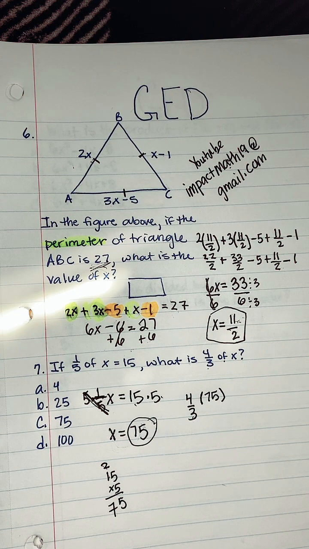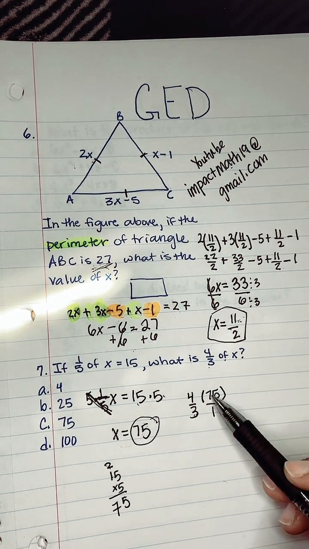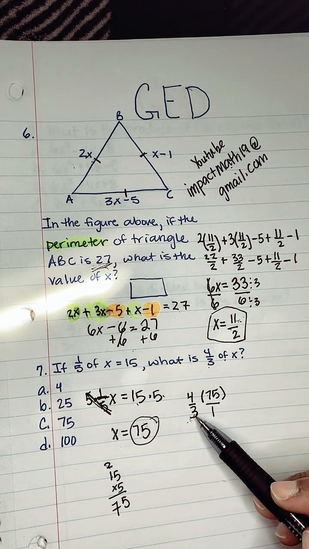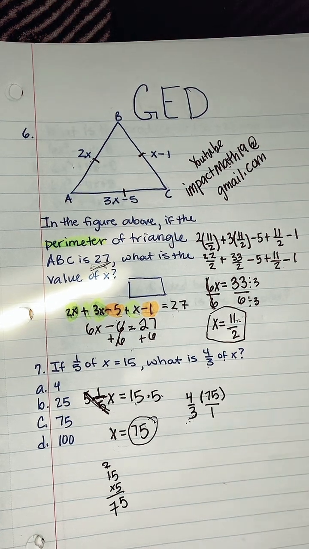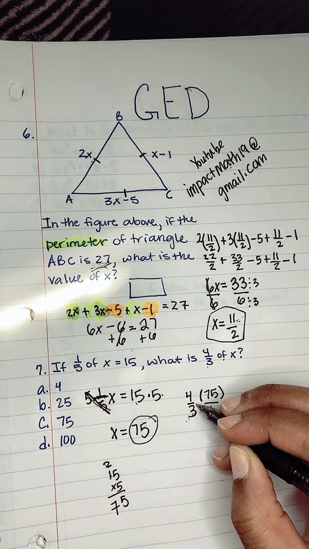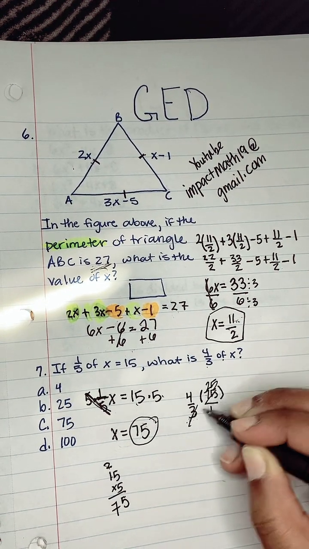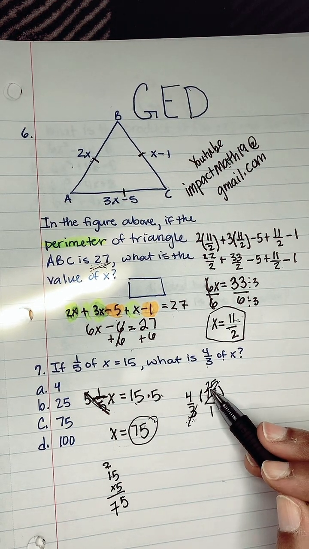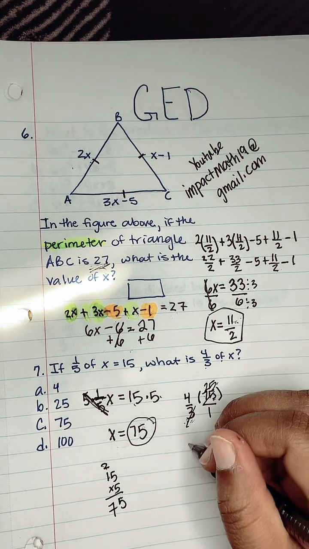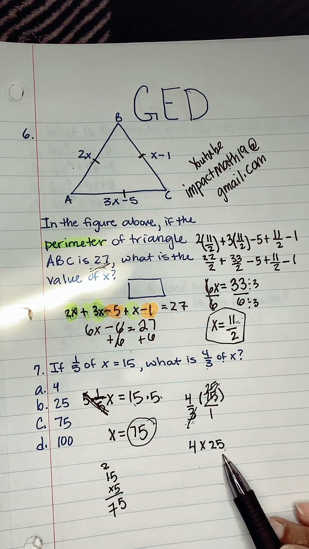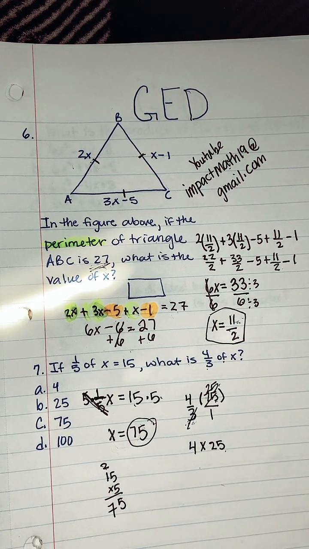So this is what I'm going to do, okay? I'm going to cross simplify first. So 3 goes into 75 how many times? Well, think about quarters. I know it takes 3 quarters, 3 25s to make 75. So 3 goes into 75 25 times. Then we can say 4 times 25. Well, 4 quarters makes how much, y'all? What's the answer? What do we get in the chat?